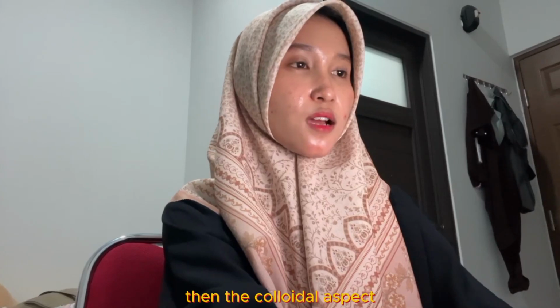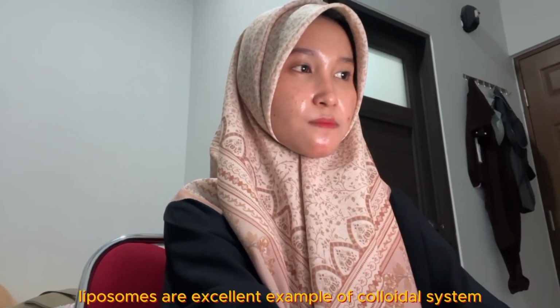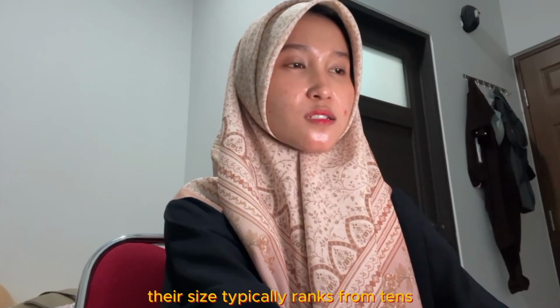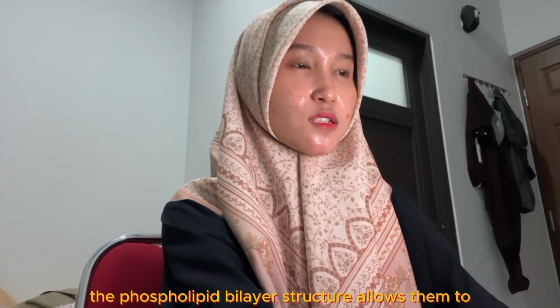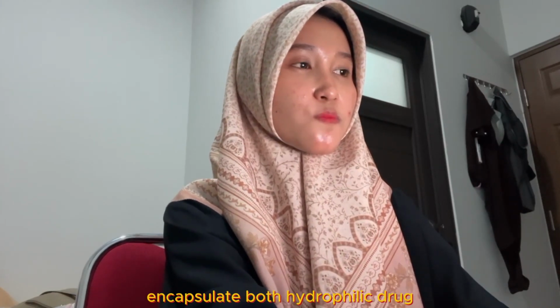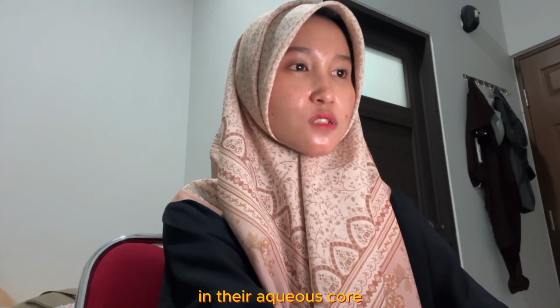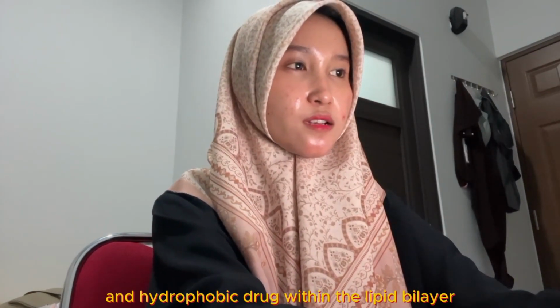Then the colloidal aspect. Liposomes are an excellent example of a colloidal system. Their size typically ranges from tens of nanometers to several micrometers. The phospholipid bilayer structure allows them to encapsulate both hydrophilic drugs in their aqueous core and hydrophobic drugs within the lipid bilayer.